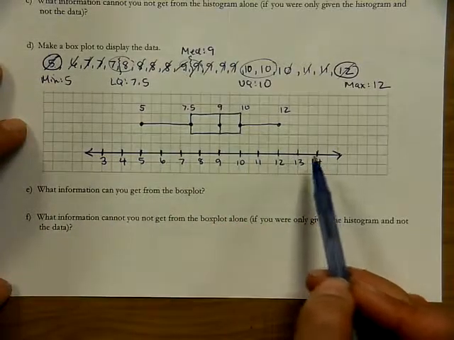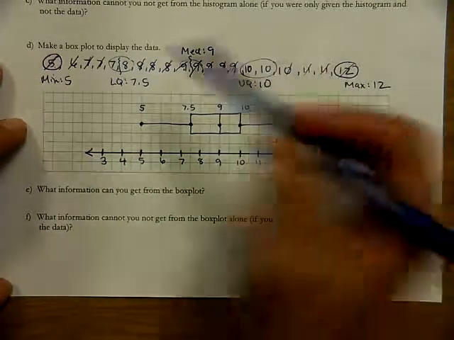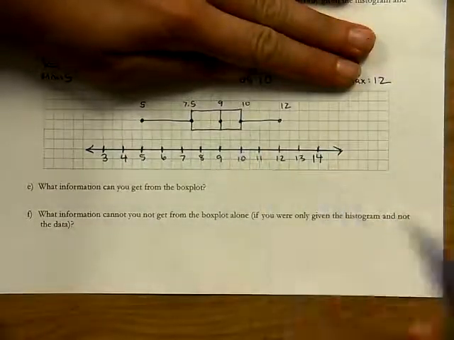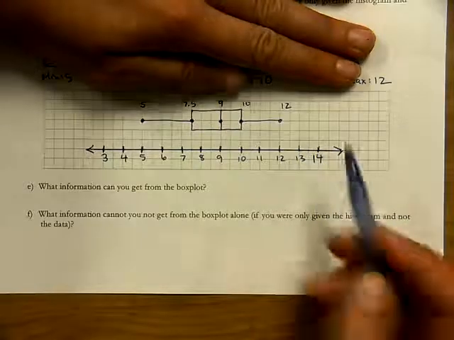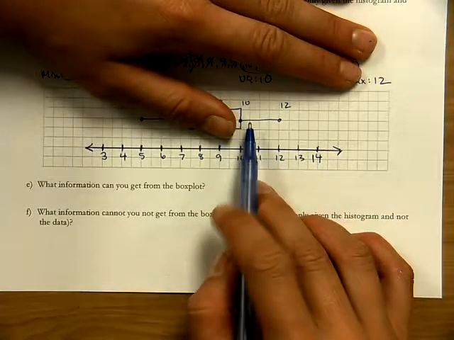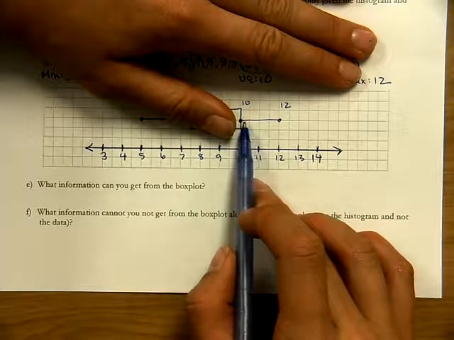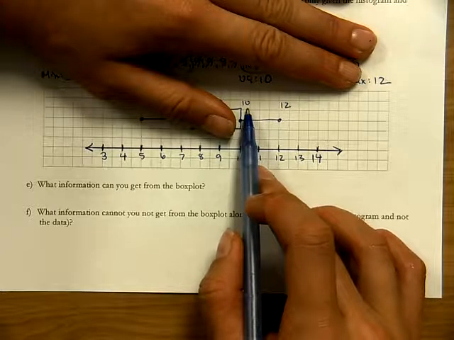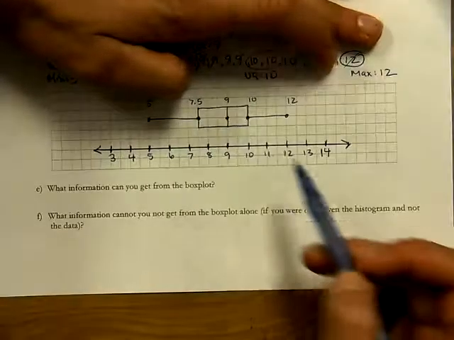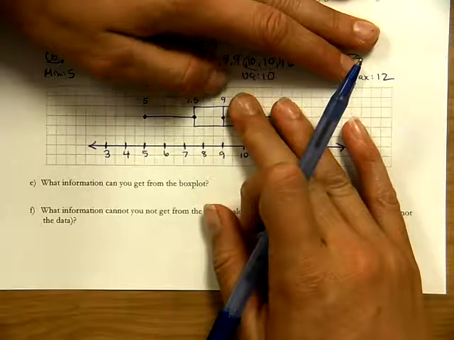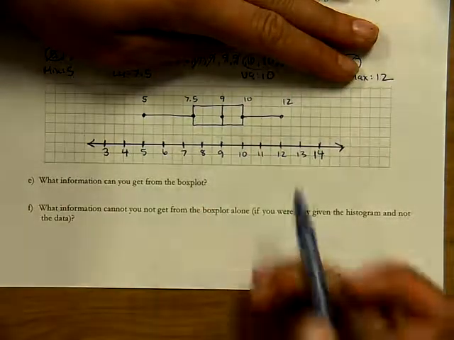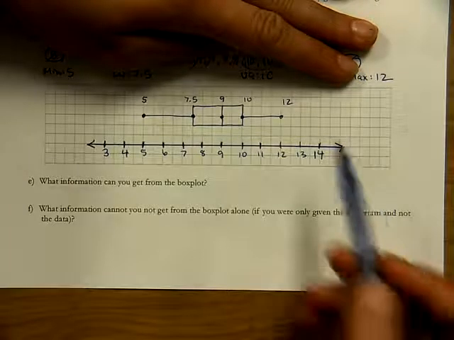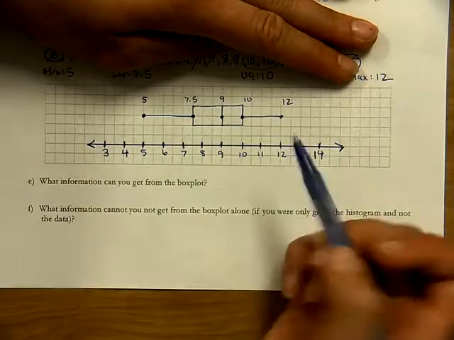Well, if I only look at the box plot, and I'm not looking at these, the information I can still get, well, I can identify the min and max, I can figure out the median, I could tell you that 25% sleep between 10 and 12 hours. I could say 50% sleep between 5 and 9 hours or less than 9 hours. I could tell you what the median is. I could find the range if I know the max and the min.